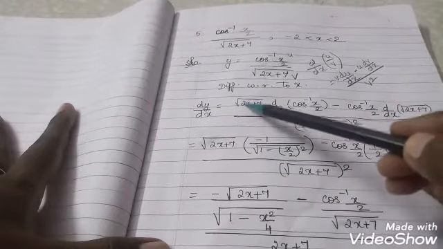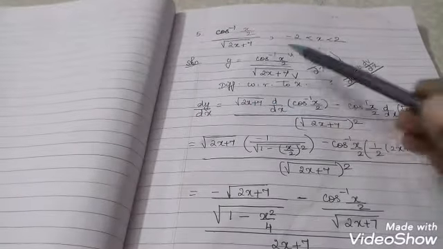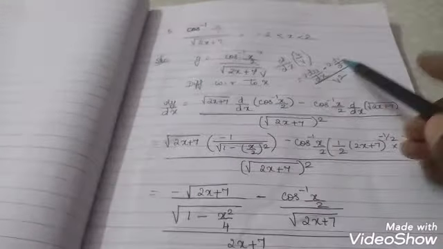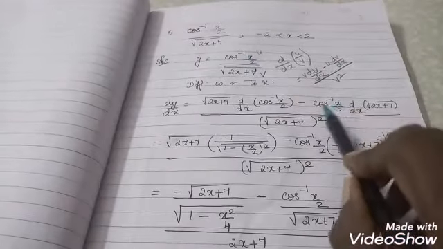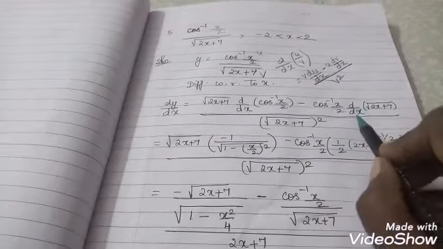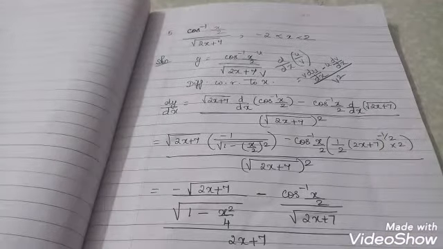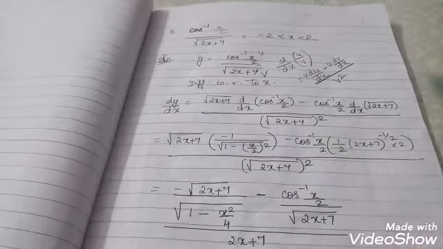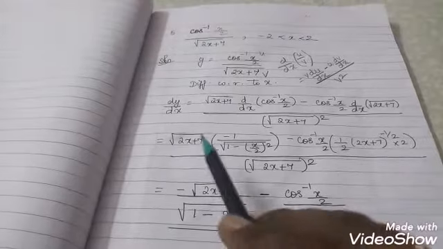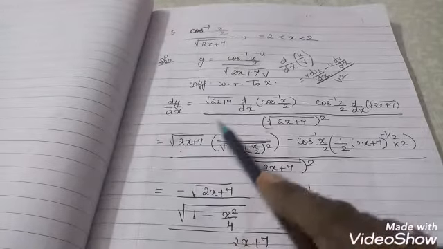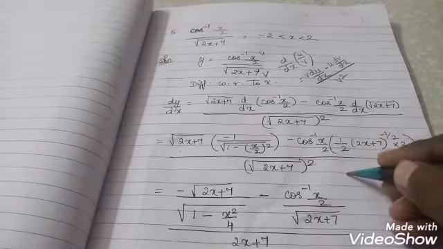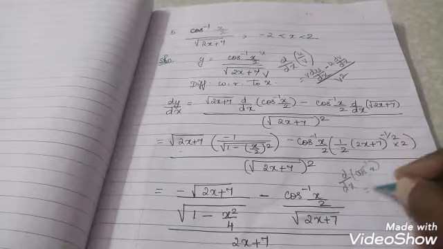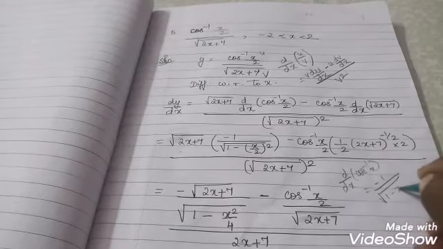What is your v here? Root of 2x plus 7 into differentiation of the numerator, d by dx of cos inverse of x by 2, minus u into, u is what? Cos inverse of x by 2 into d by dx of root of 2x plus 7 divided by v squared. So what is v squared? Root of 2x plus 7 the whole squared. Now we'll see what's the next step. It is root of 2x plus 7 into, what is differentiation of cos inverse of x? It's nothing but equal to minus 1 by square root of 1 minus x squared.